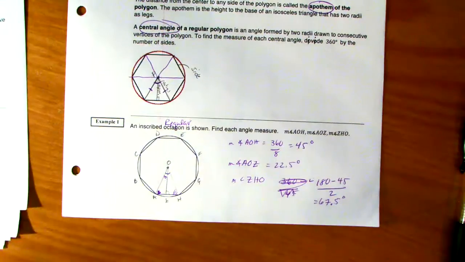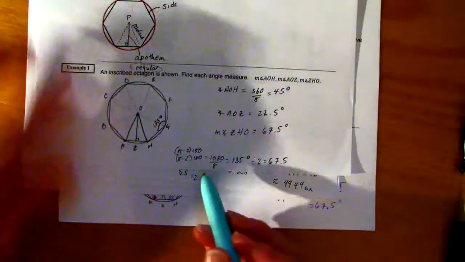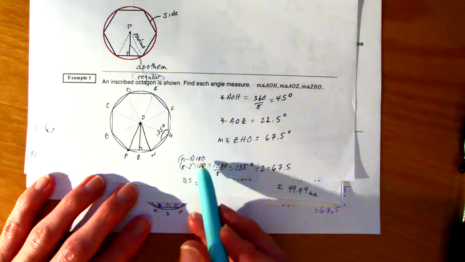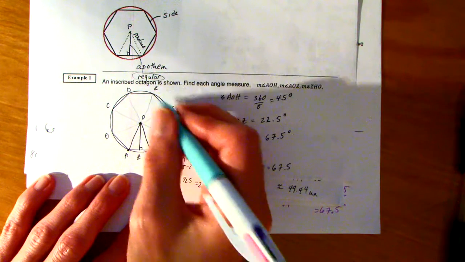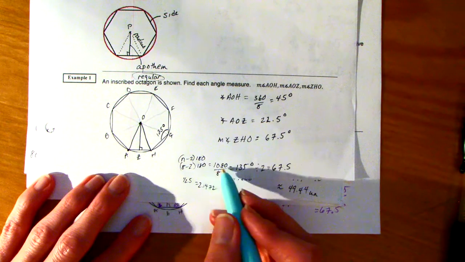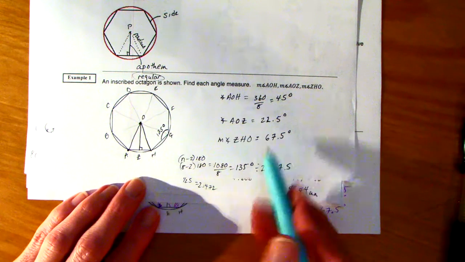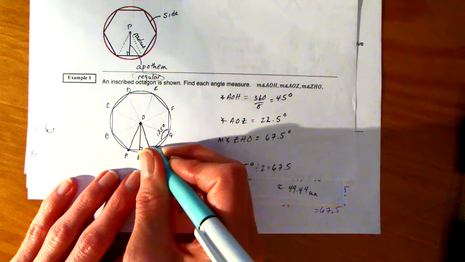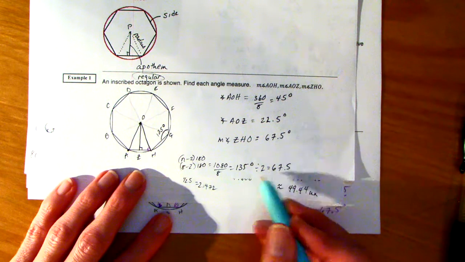Okay, now let me show you what I did before, and I just thought that was kind of weird. So look what I did. I took n minus 2 times 180. Remember that? The sum of the interior angles. That means the total is 1080. Then I divided by 8. So when I took the 1080 divided by 8, I got 135. So that means this whole angle is 135. So I only wanted half of it. Divide by 2. So that was the other way.